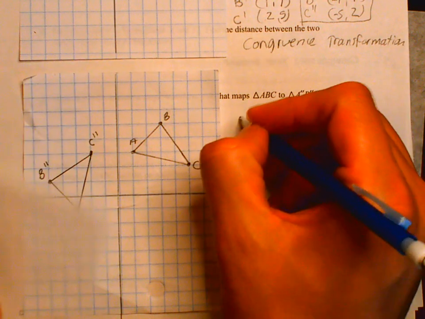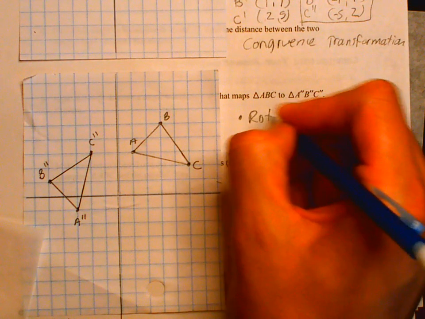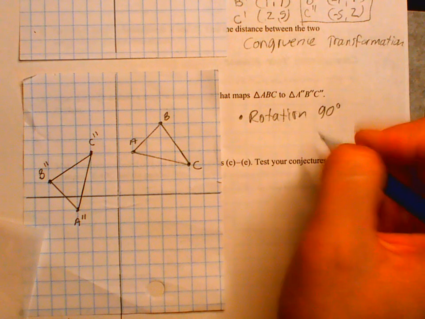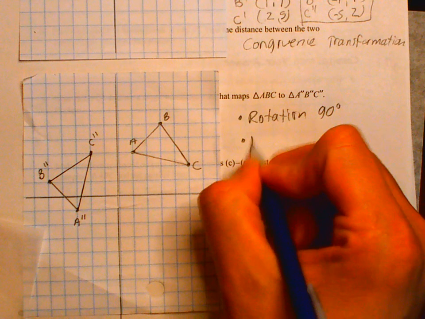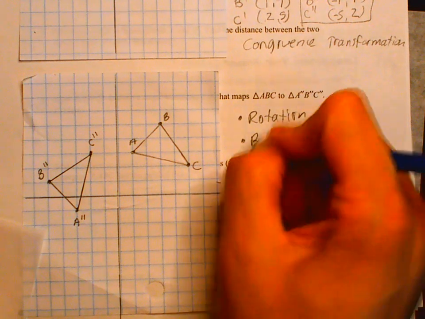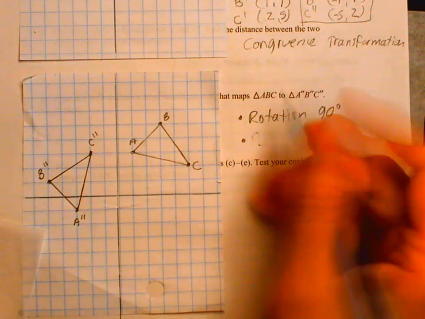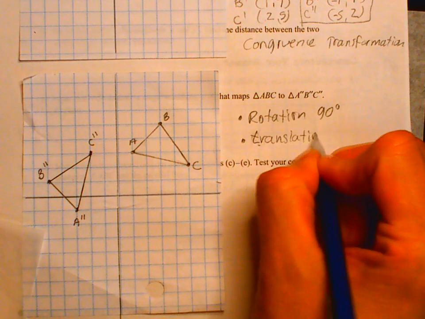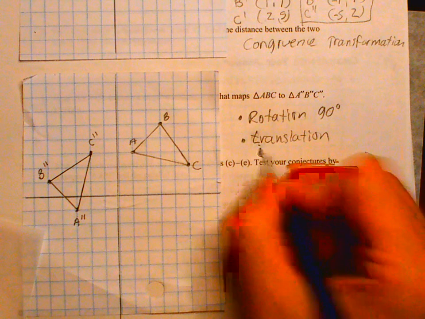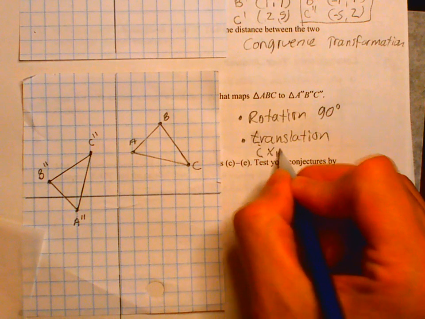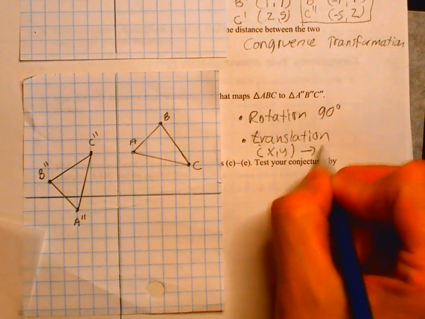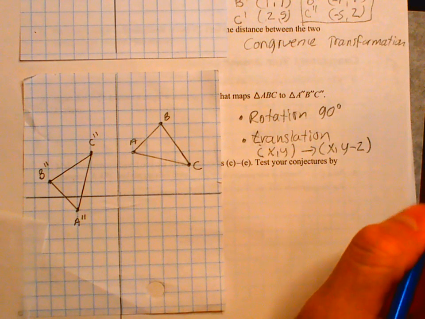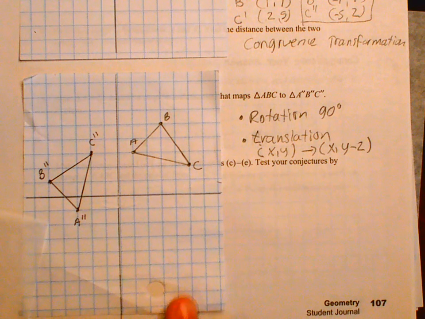We ended up having a rotation of 90 degrees followed by a translation. And for the translation, we just ended up moving the y value by 2.